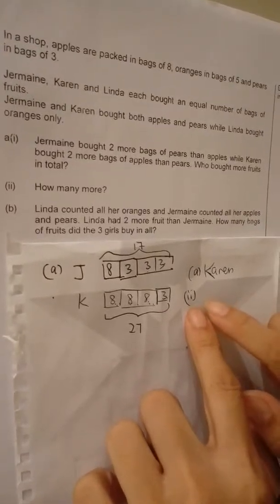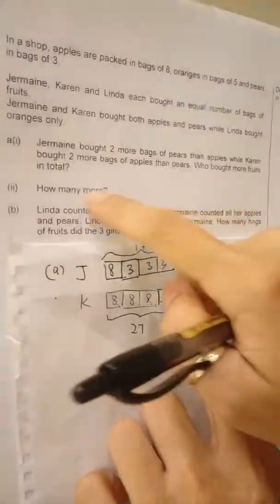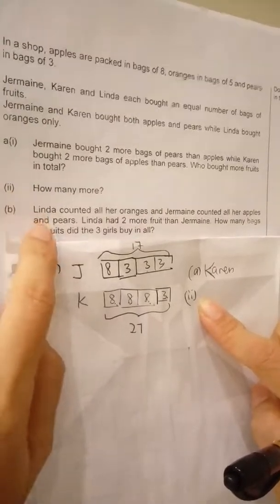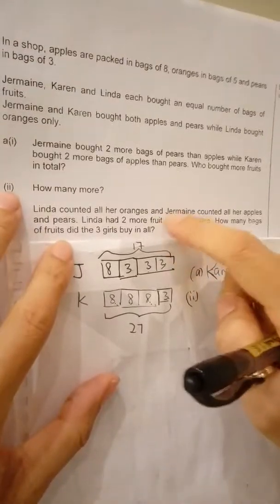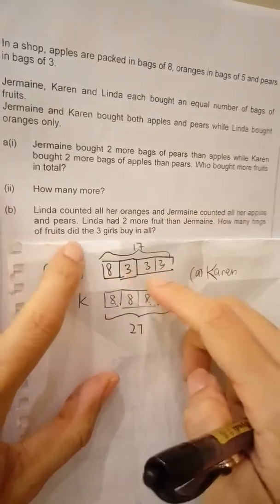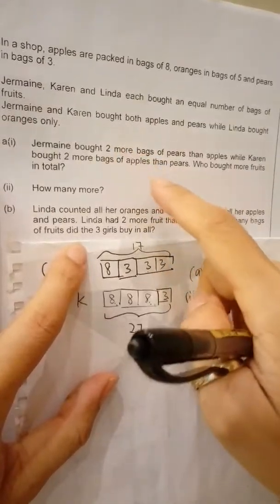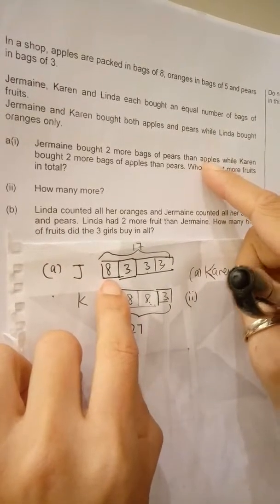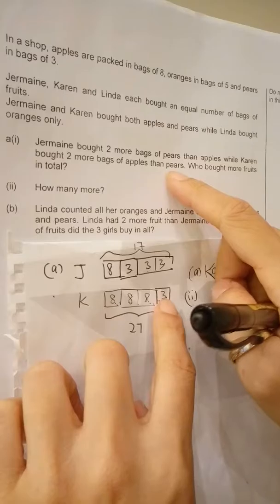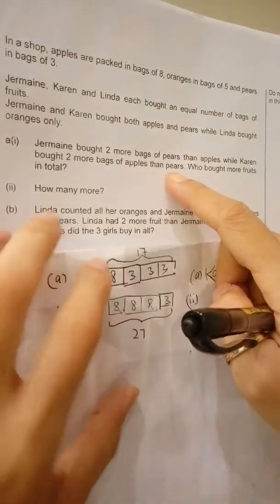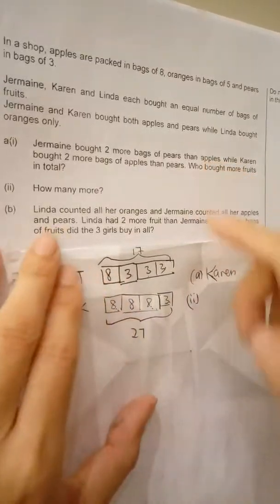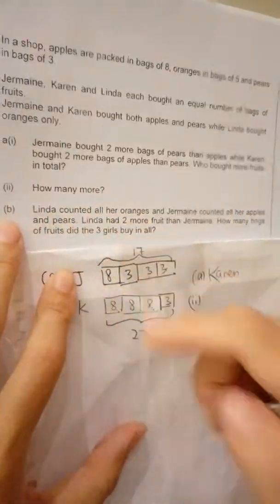I'm going to skip number 2 first, because when they just ask how many more, based on this information, I couldn't count the exact number of bags they have. But let's jump to part B first. Why? Because part B will help me count exactly. Now I'm just counting based on 2 more. But how are you very sure that you only bought 1 bag of apple? How are you very sure you only bought 1 bag of pear? It can be more. This is just 2 more, so it can be more bags of apple, more bags of pear. So I jump to B first.